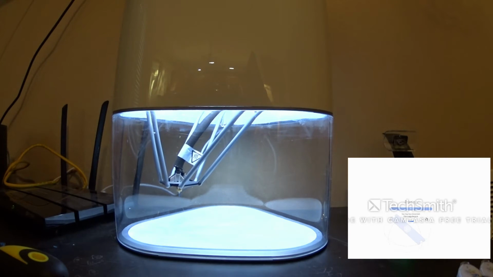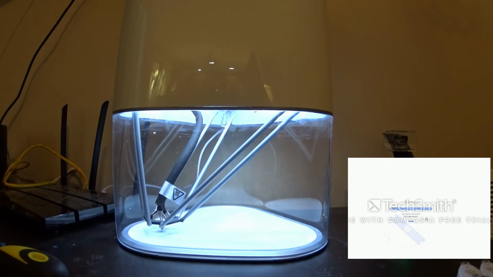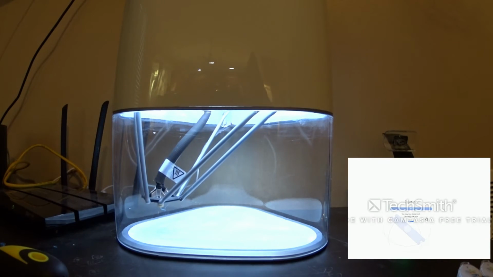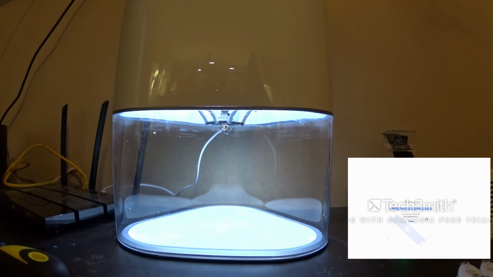And the way that it auto calibrates is that it jams the nozzle into the bed. And since the Tiko is fully enclosed, it's kind of a pain to get that little extra bit of filament off.